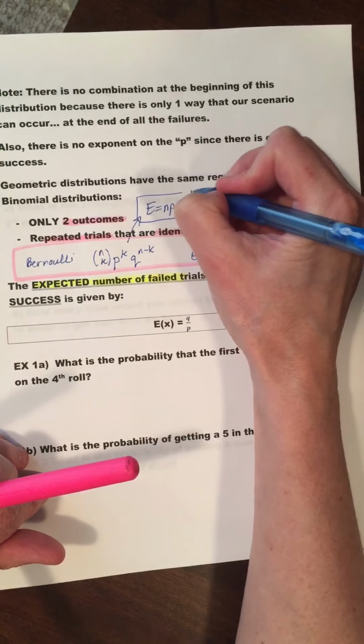So what's really critical in this particular topic is the language again, guys. The language. Okay? What you're measuring. And it's just to be careful, and I'm going to show you exactly where you've got to be careful. Okay. Let's start right from the beginning. What is the probability that the first 5 that you roll is on the 4th roll? Okay, so hold on. Let's do some rough work here.